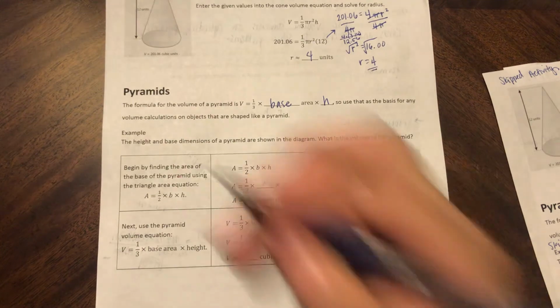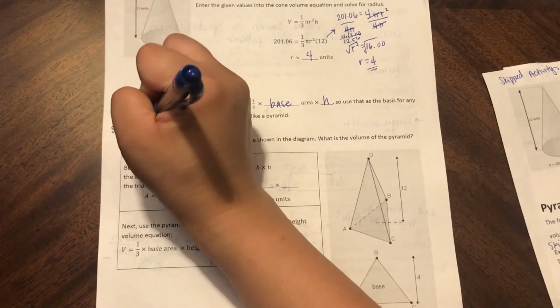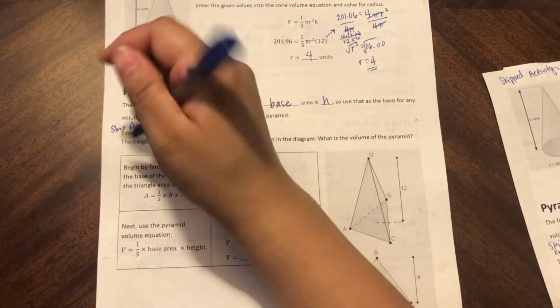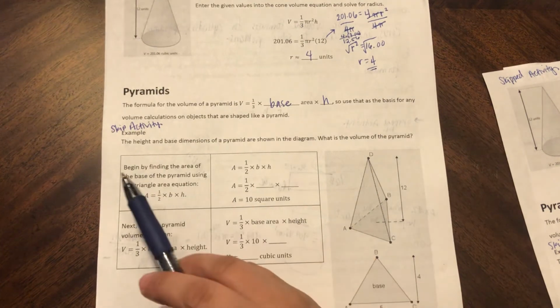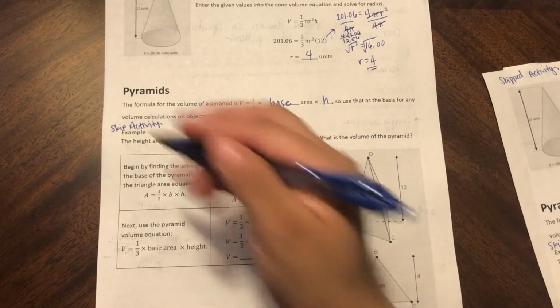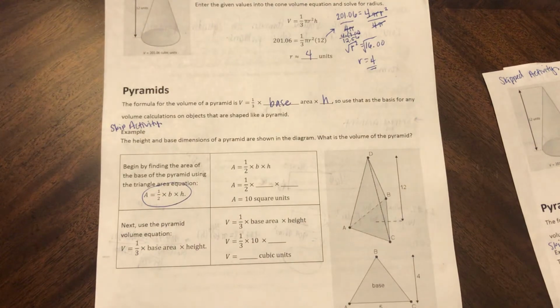Okay, there is an activity, and again, I'm going to skip the activity. I'm going to go straight, like in the tutorial, just keep going. And this is the only example they actually give for this pyramid, so I don't have to put example 1 on there. So let's look at it. Begin by finding the area of the base of the pyramid using the triangle area equation. So we wrote this on that other worksheet, but the area of a triangle is 1/2 base times height.